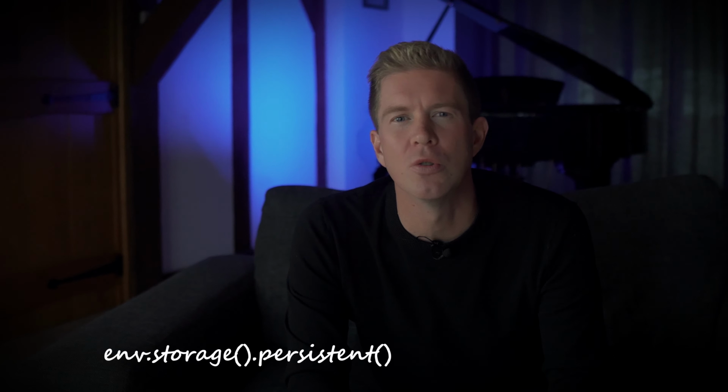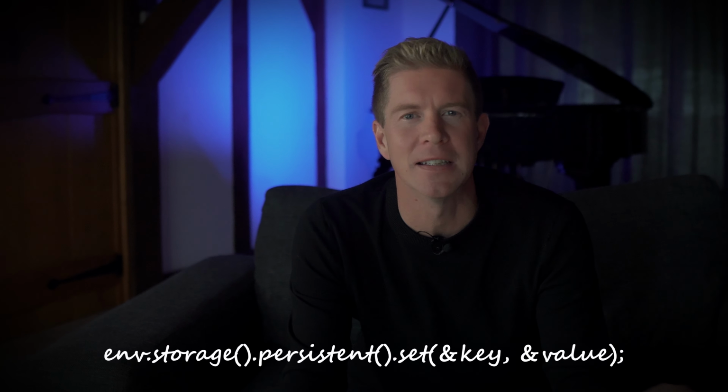When writing Soroban smart contracts, it's essential to choose the appropriate storage type based on the data's nature and lifespan. Let's look at a practical example of how we can store some persistent data, writing our name on the blockchain and then extending the TTL so that we live a long time.